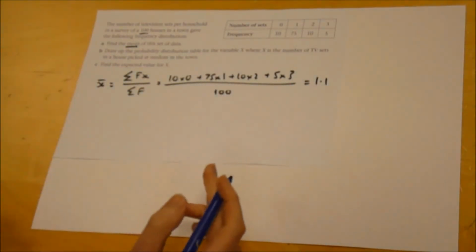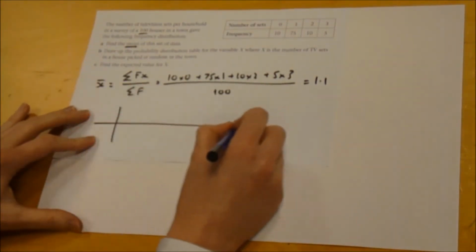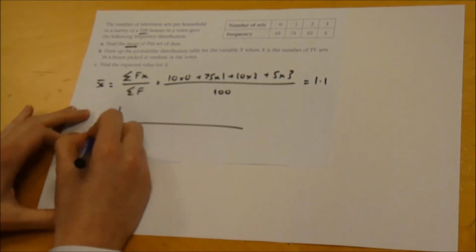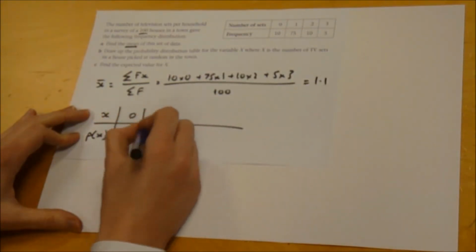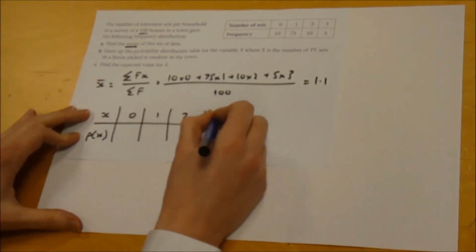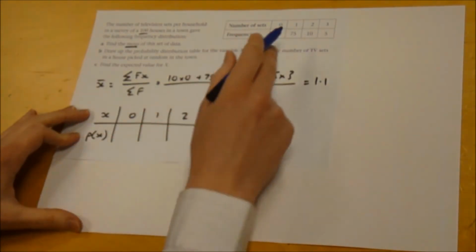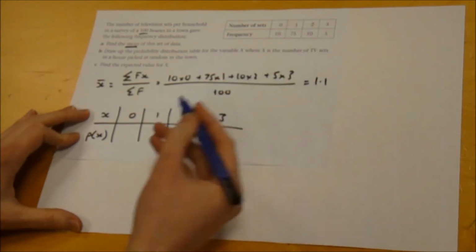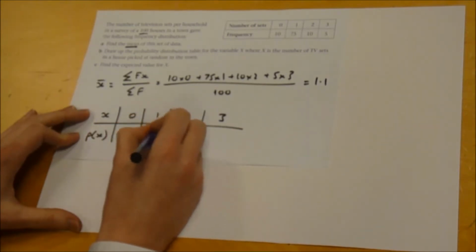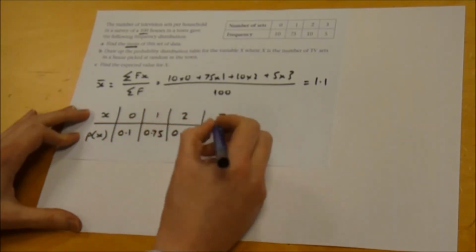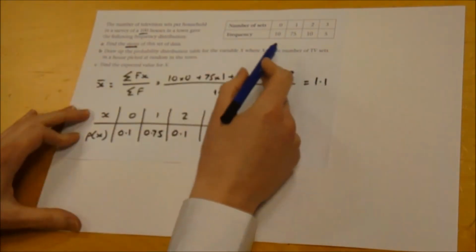Right. Now let's draw up the probability distribution. We need x and we need the probability of x, and use that notation. Well, x is going to take its top row: 0, 1, 2, 3. Our probabilities are all out of 100: 10 out of 100, 75 out of 100, 10 out of 100, 5 out of 100. But I'm going to write them as decimals. Divide by 100, that'd be 0.1, 0.75, 0.1 again, and 0.05. Okay, and that seems fine.